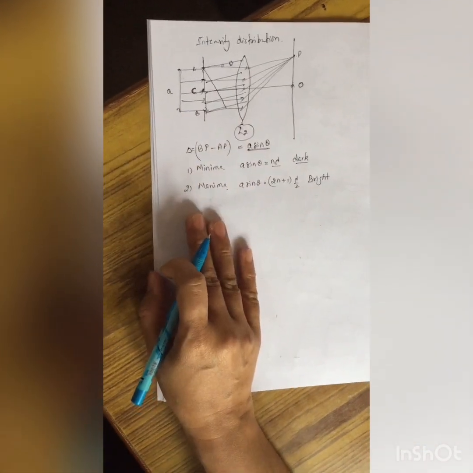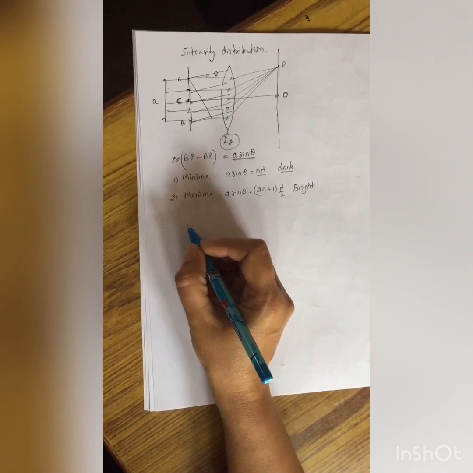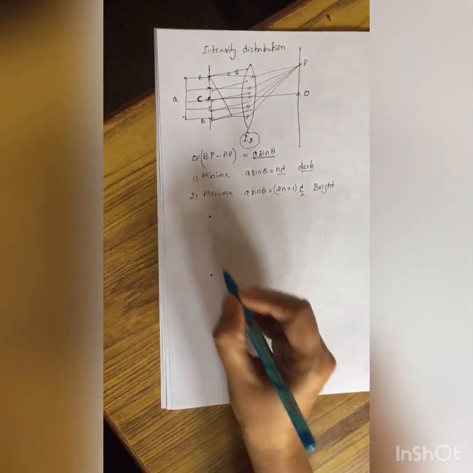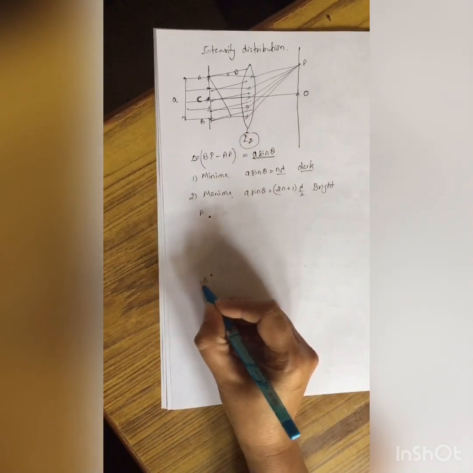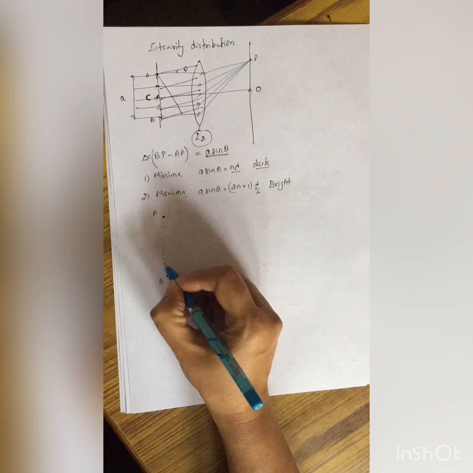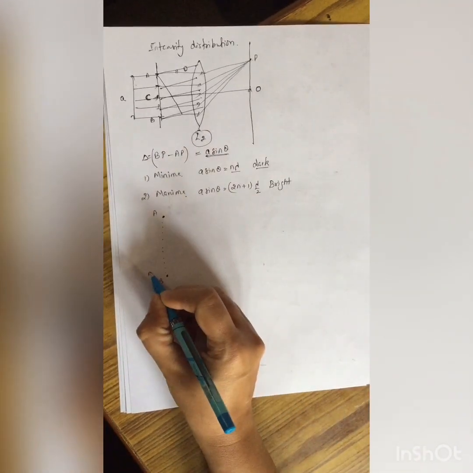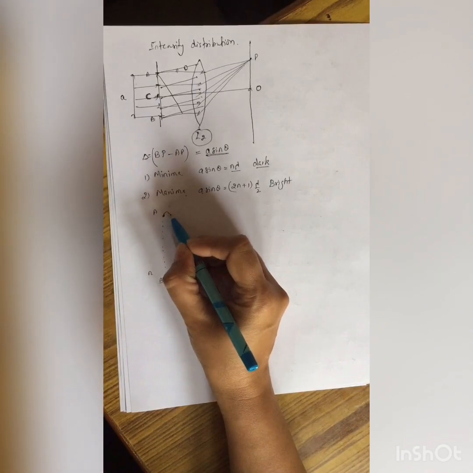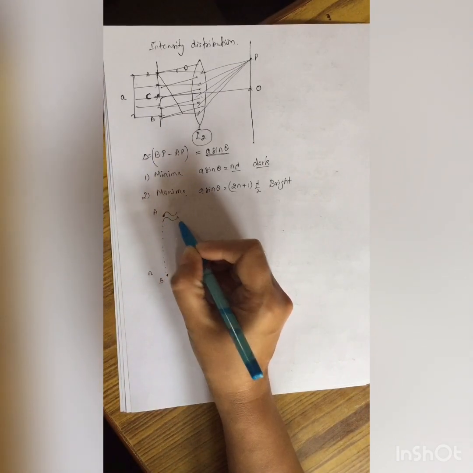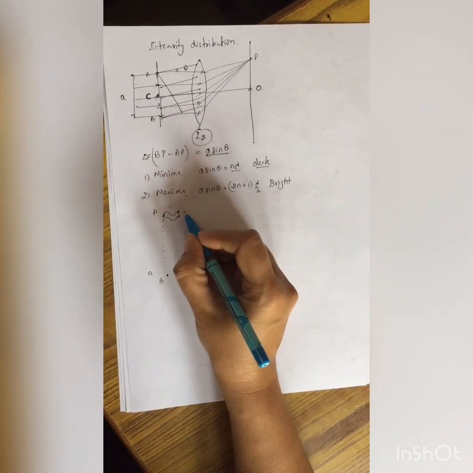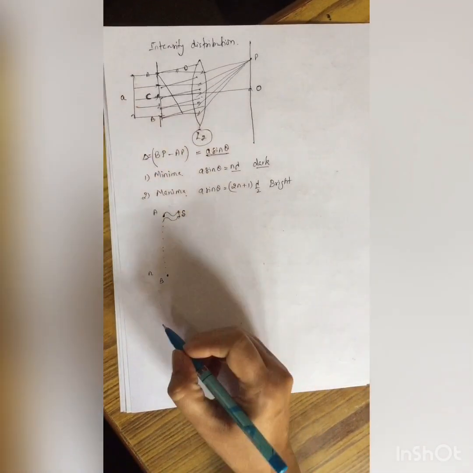To obtain the conditions for the maxima and minima, let us consider the slit A and B is divided into a large number of points, and we are taking n number of points. The waves coming from these points have a phase difference of delta between them.